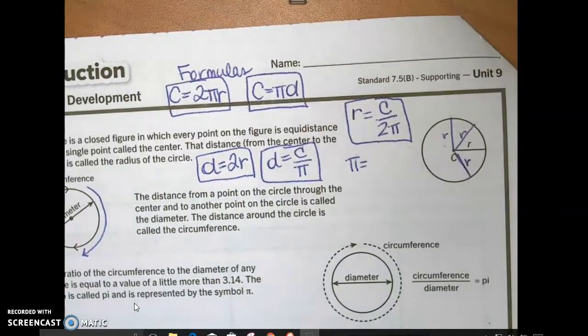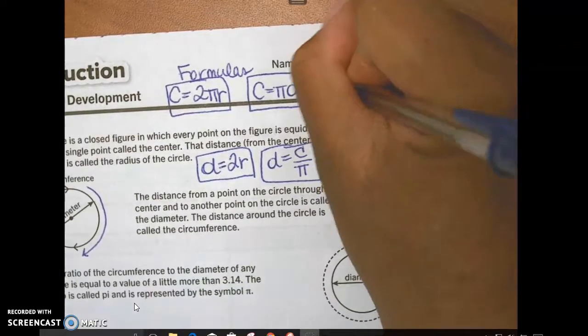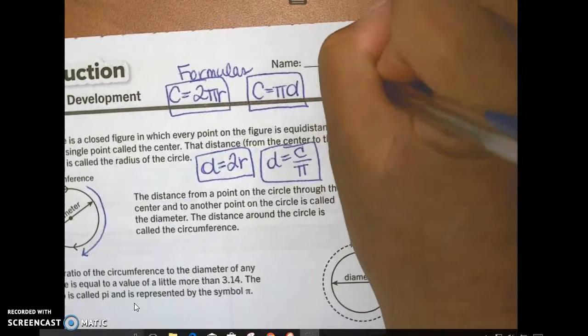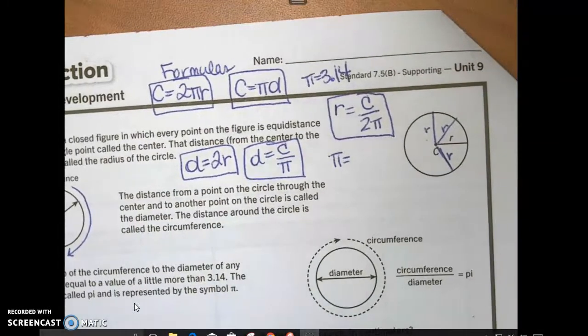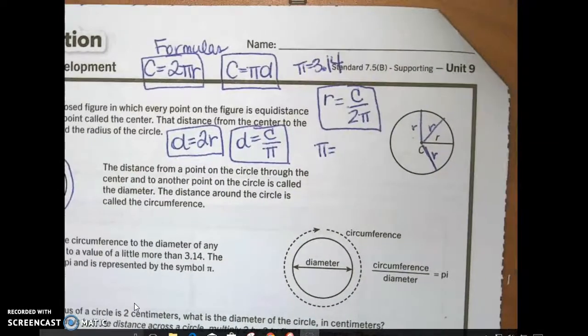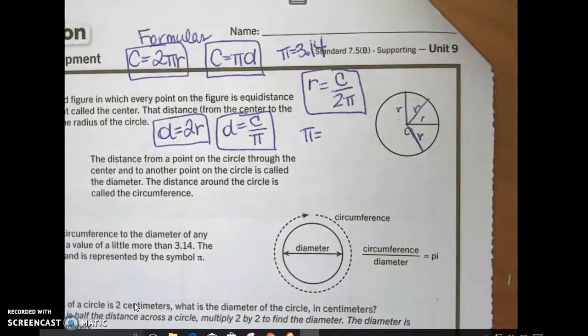Trick question. No. Well, yes, that's the value, of course. But if I'm using circumference and diameter, or I'm using circumference and radius, C equals what? Diameter times pi?